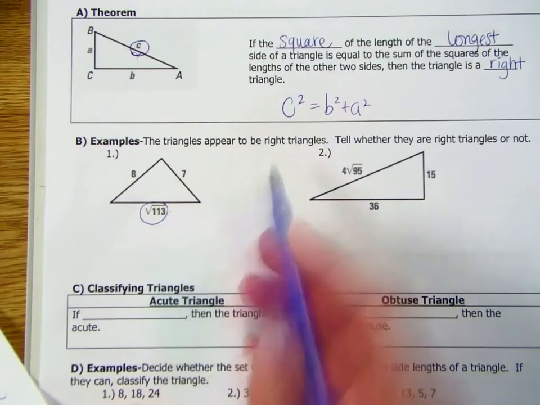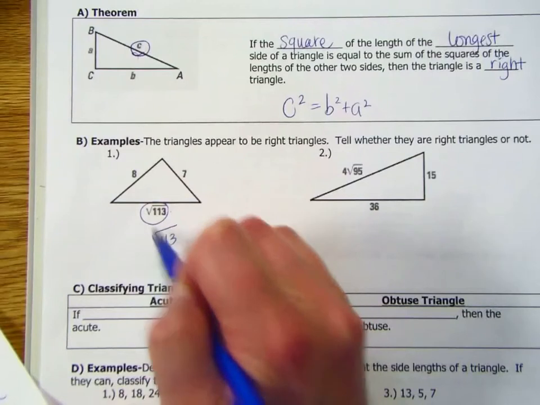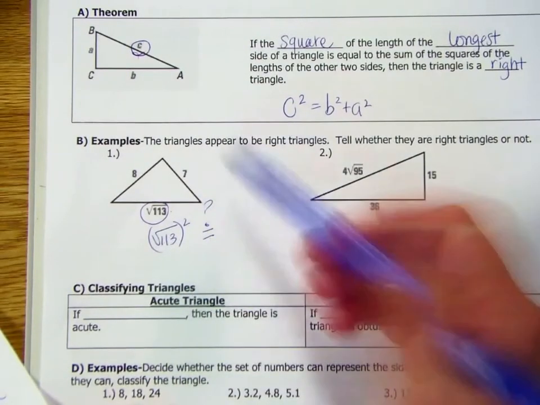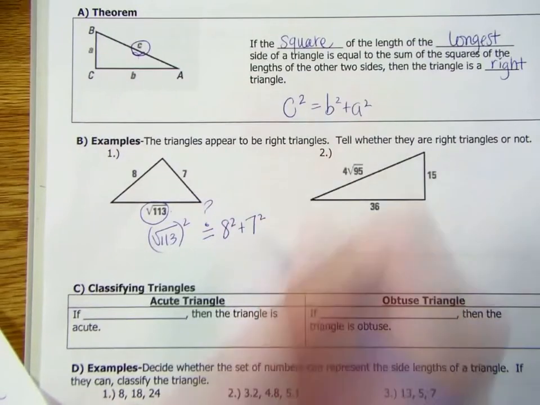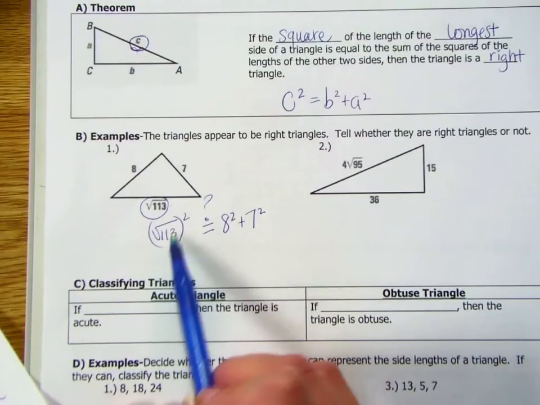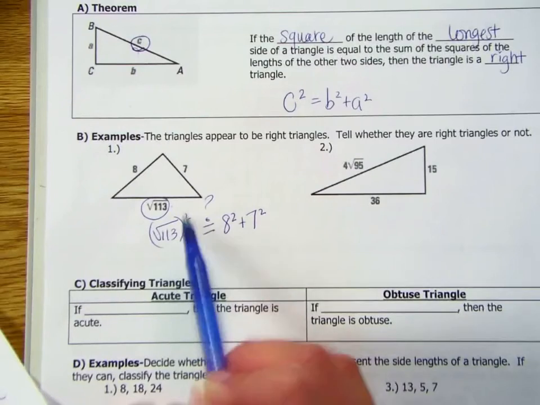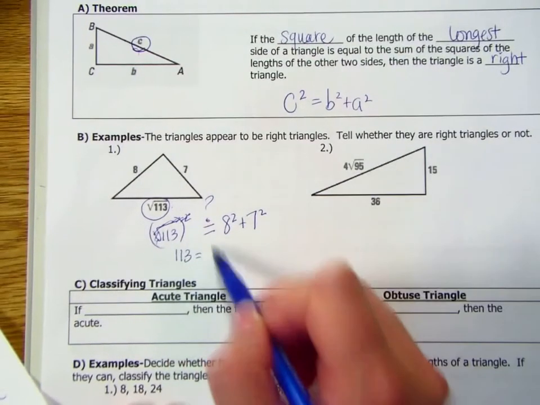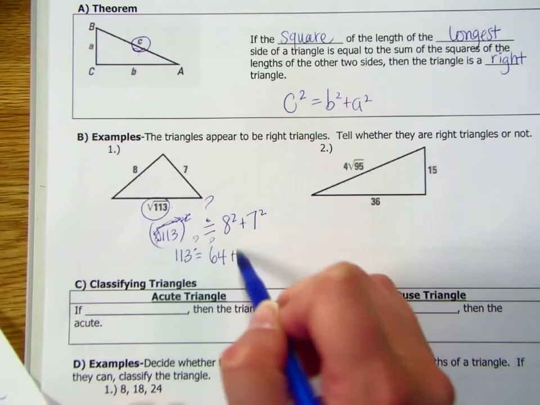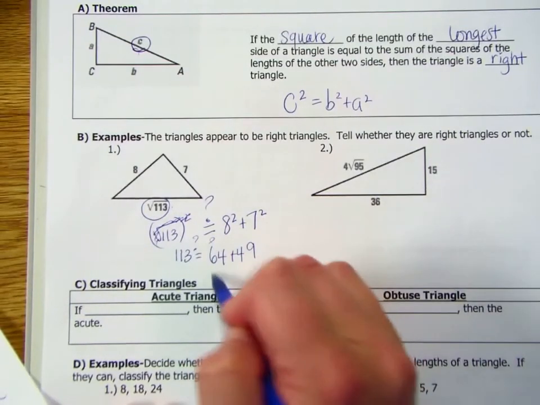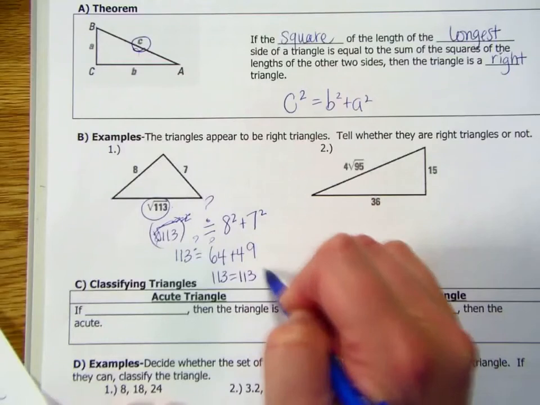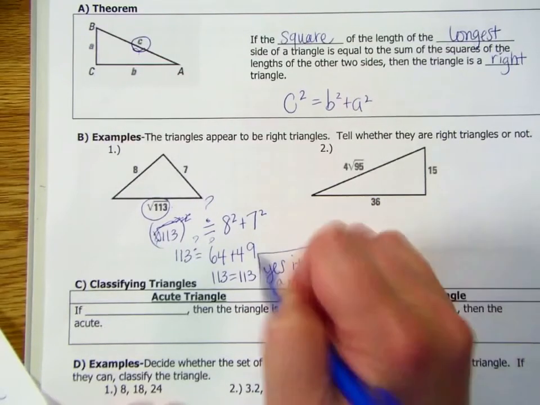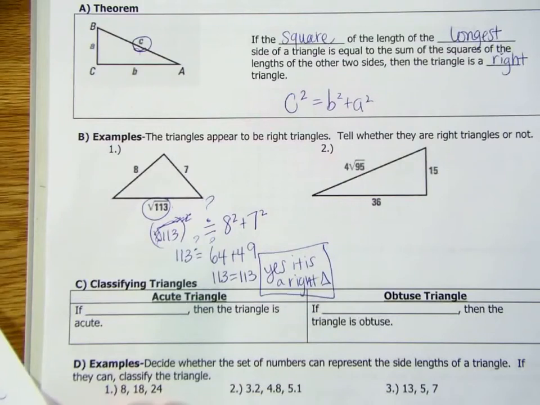So once we figured out that, then we're going to take the square of radical 113. Is that equal? Notice I put a question mark because I don't know if that's equal. Is that equal to 8 squared plus 7 squared? On the left-hand side, radical of 113 squared, the square and the radical just cancel out. So 113, is that equal to 64 plus 49? Those are equal, so this means yes, it is a right triangle.